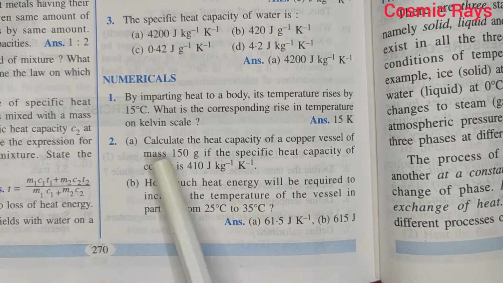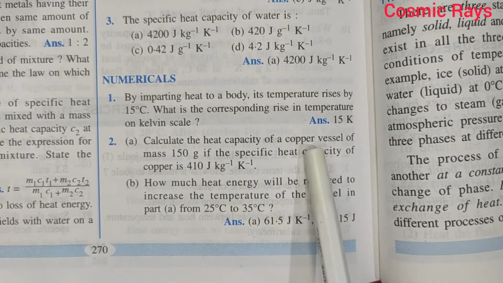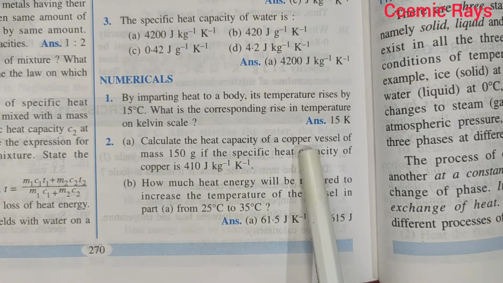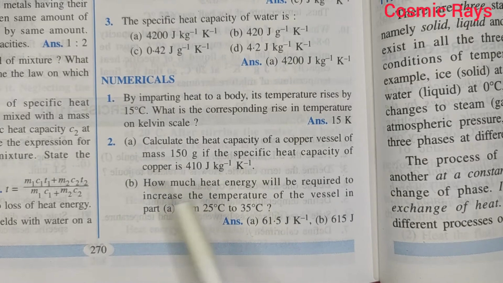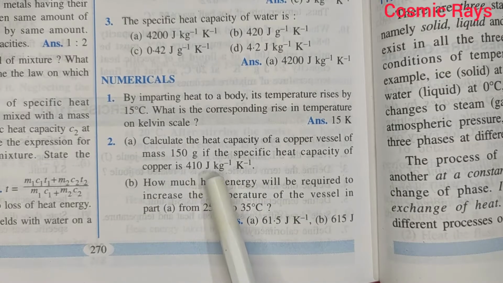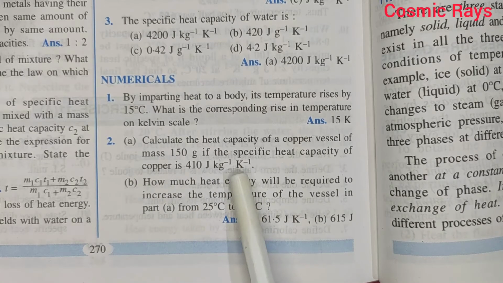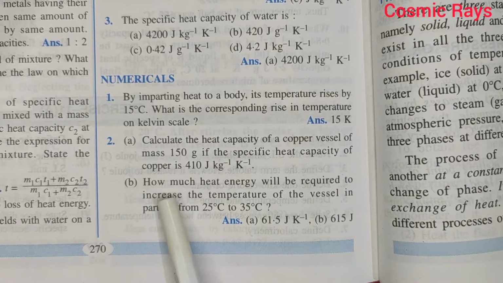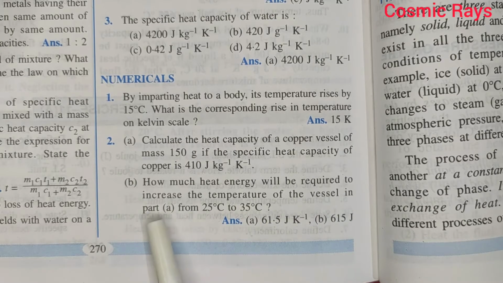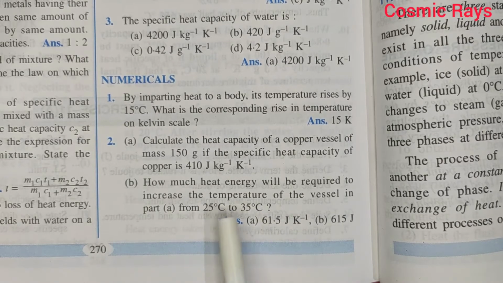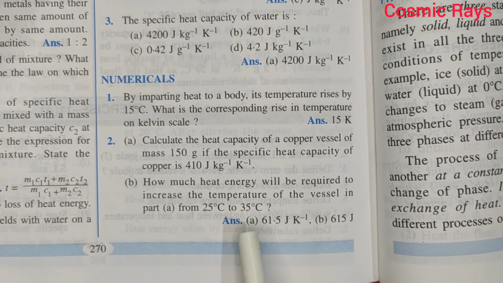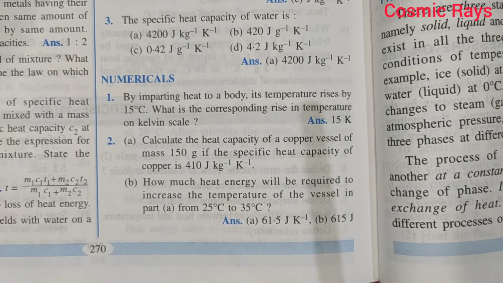Numerical 2 says, calculate the heat capacity of copper vessel of mass 150 grams if the specific heat capacity of copper is 410 joule per kg per Kelvin. And the second part of the question says, how much heat energy will be required to increase the temperature of the vessel in part A from 25 degrees to 35 degrees Celsius. So from 25 to 35, the increase in temperature is of 10 degrees Celsius.